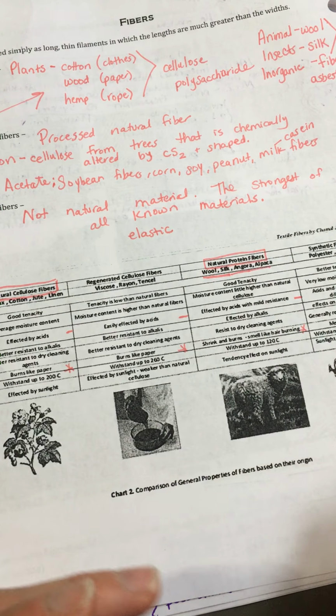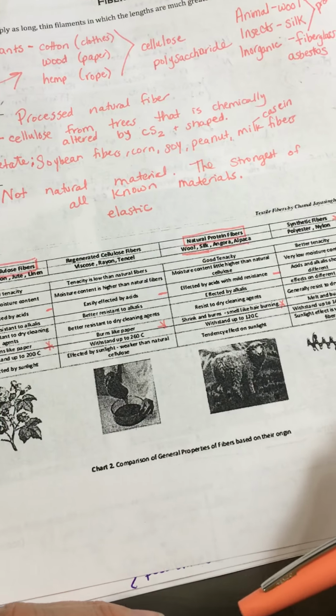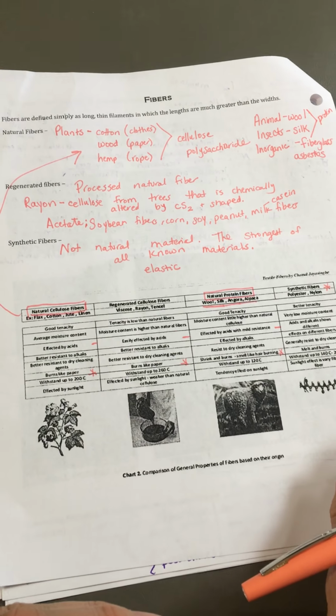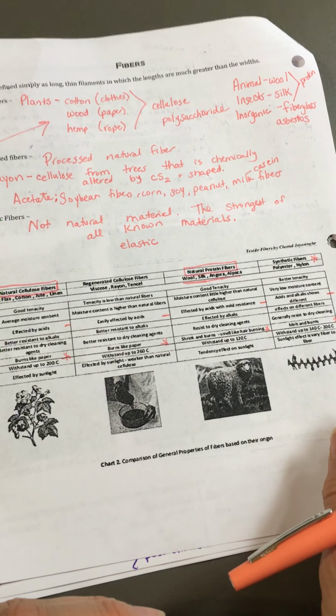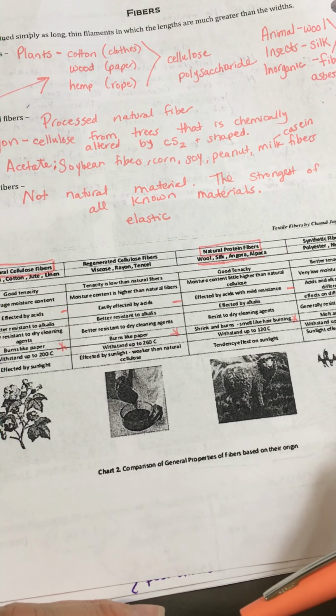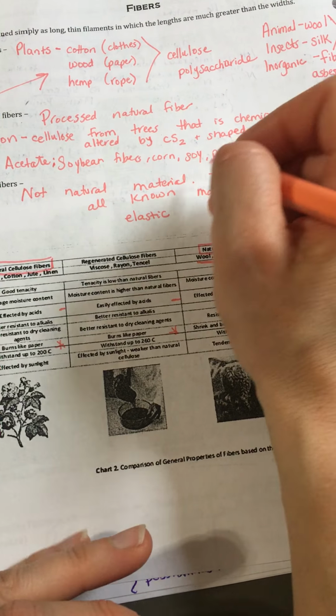I hope I'm on my... Hope we got it all. I'm going to just zoom out just a smidge. I'm not high tech here.